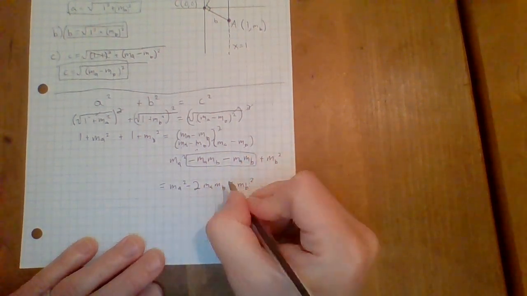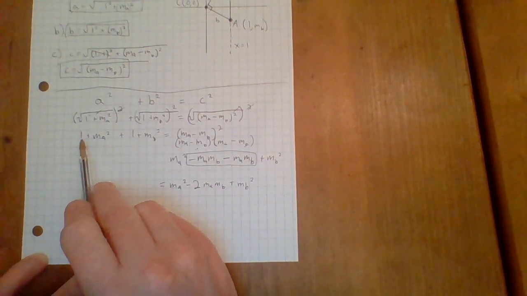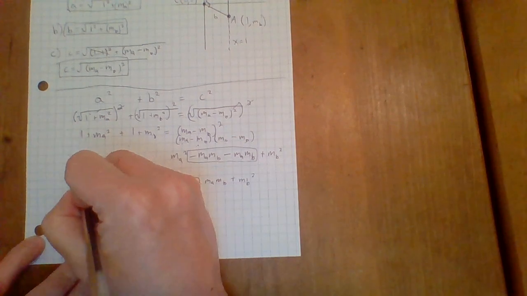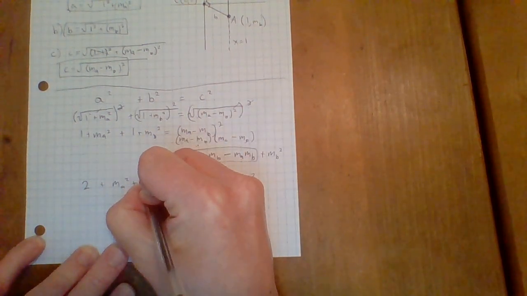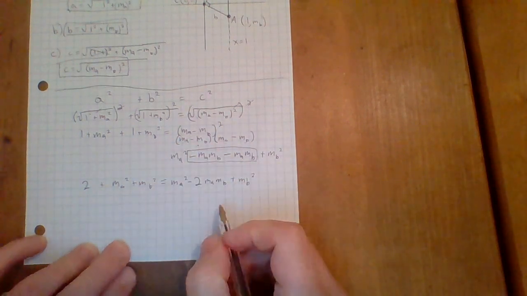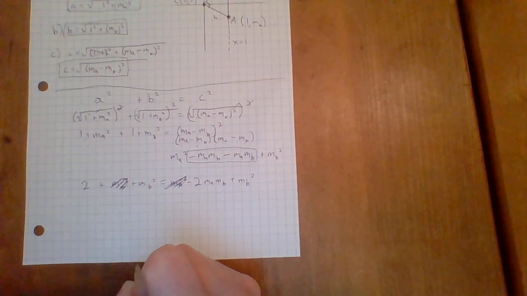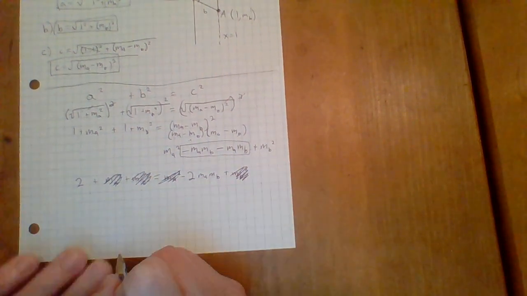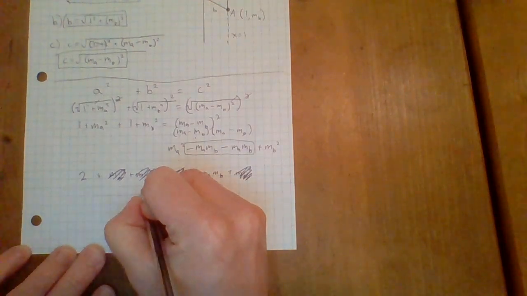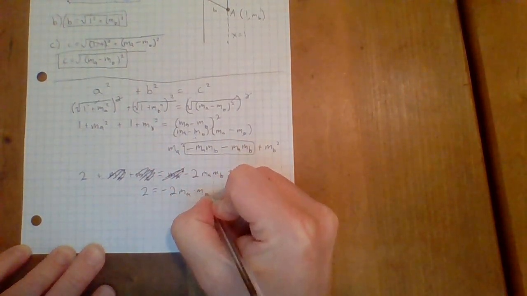Okay, that's kind of familiar, hopefully. And then over here, I'm going to also combine like terms. 1 plus 1 is 2. So I have 2 plus the slope of A squared plus the slope of B squared. Now check it out. The slope of A squared cancels out on either side. You can subtract it from either side. The slope of B squared cancels out on either side. You can subtract it on either side. So I have 2 equals negative 2 times the slope of A times the slope of B.